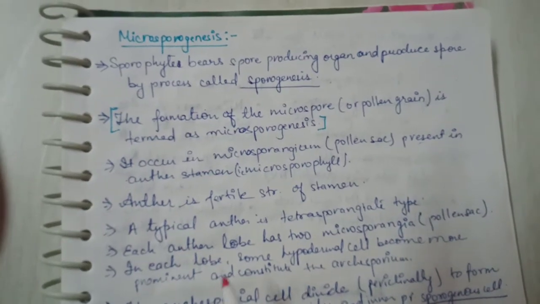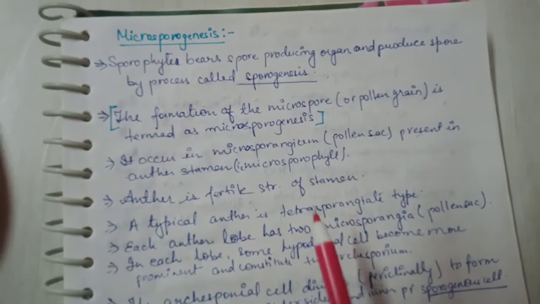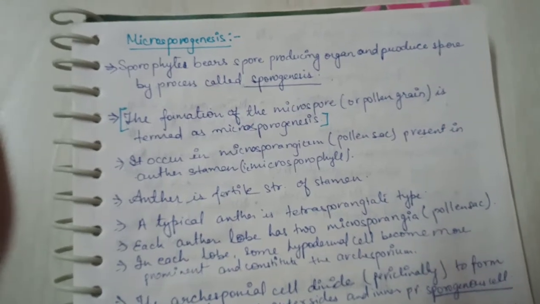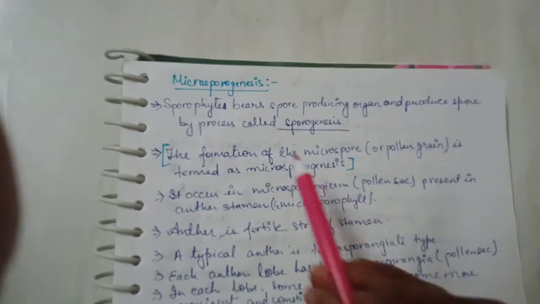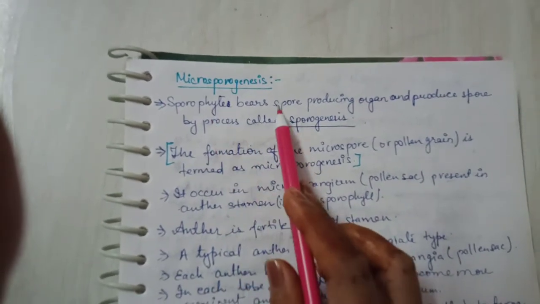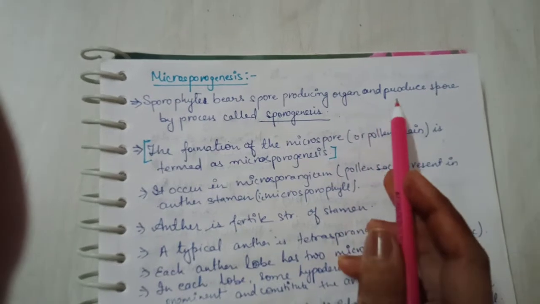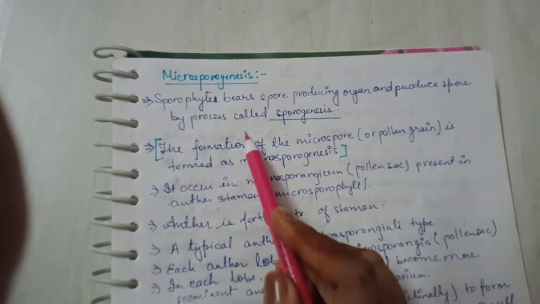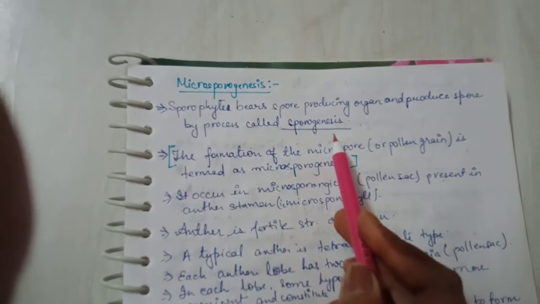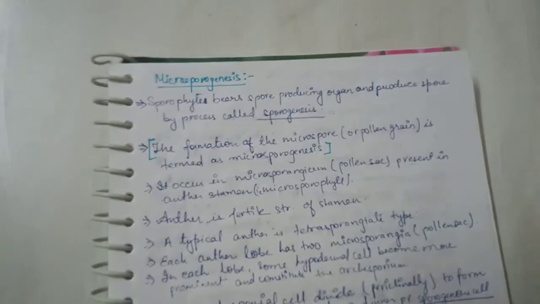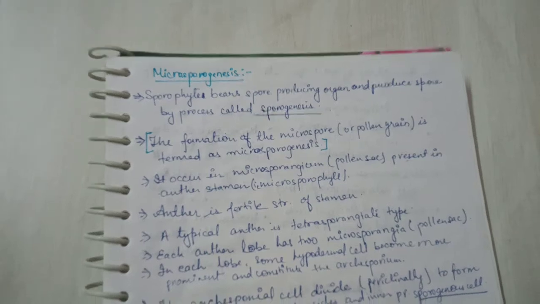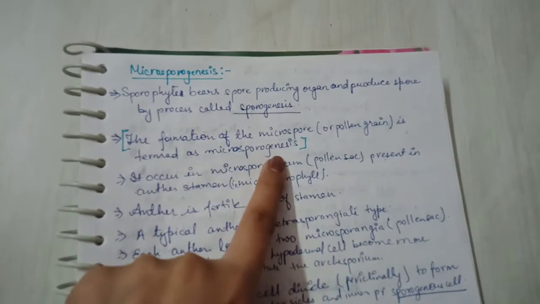Today's topic is microsporogenesis. First, we'll talk about sporogenesis. What is sporogenesis? Sporophytes bear spore-producing organs and produce spores by a process called sporogenesis.